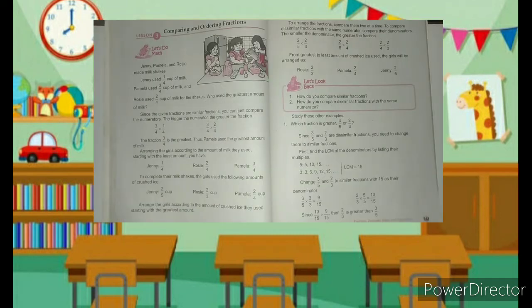Okay, so then we will proceed to comparing and ordering fractions. Jenny, Pamela, and Lucy made milkshakes. Jenny used 1/4 cup of milk. Pamela used 3/4 cup of milk. And Lucy used 2/4 cup of milk for the shakes. Who used the greatest amount of milk?